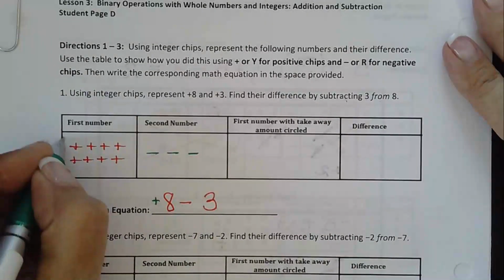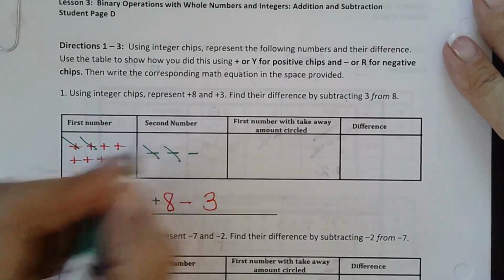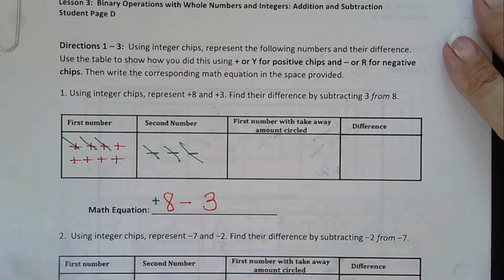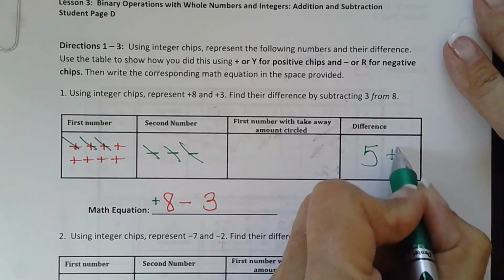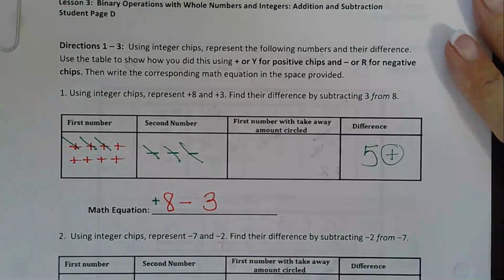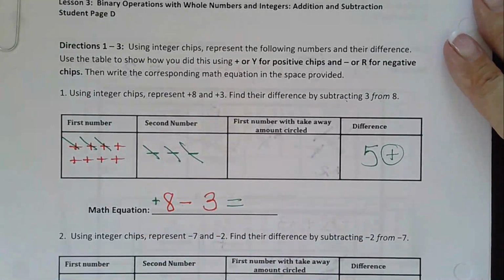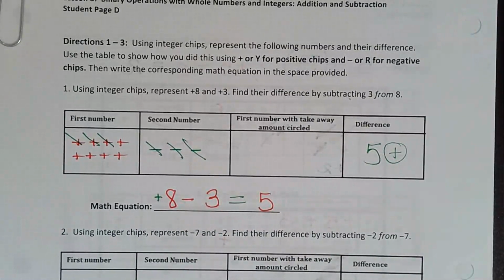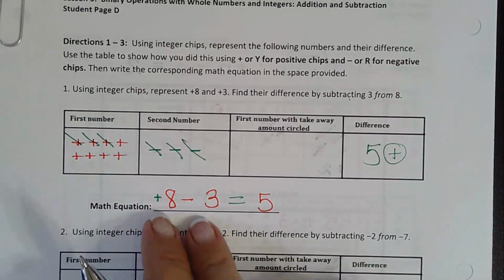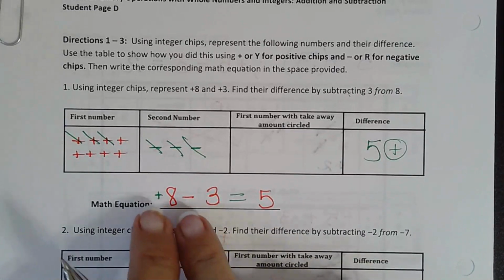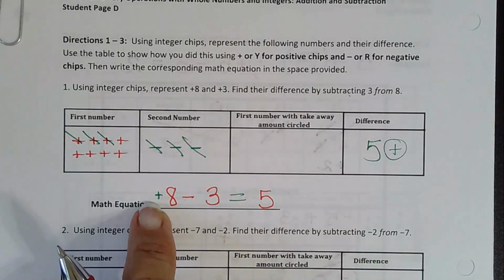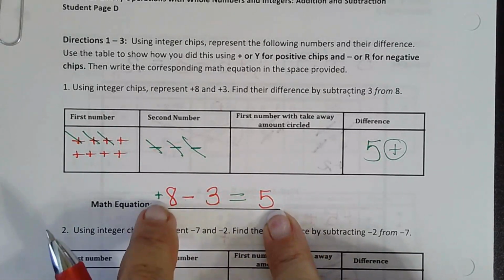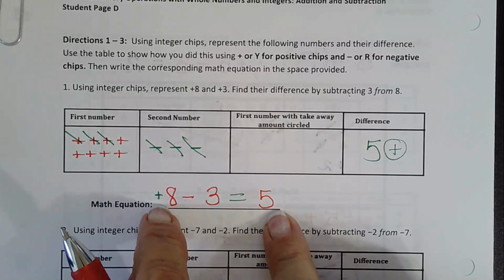And then we go 1 gone, 2 gone, 3 gone, and our answer is 1, 2, 3, 4, 5 positive chips. And we all knew that, right? Have $8, go out and spend 3, now you have 5. But then you can see how it fits in with the rule that we learned in the last video. When the signs are different, one's positive, one's negative, subtract, keep the sign of the larger, positive.